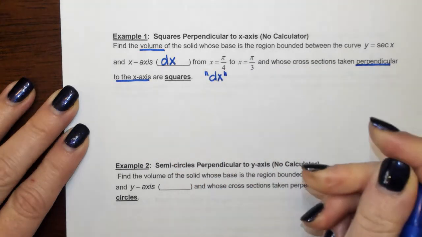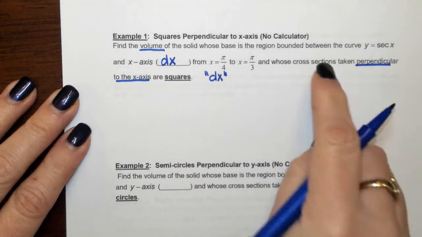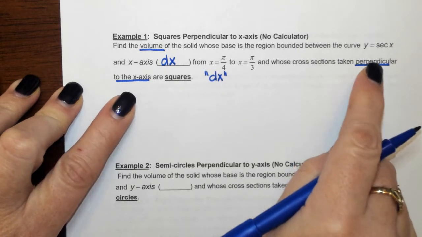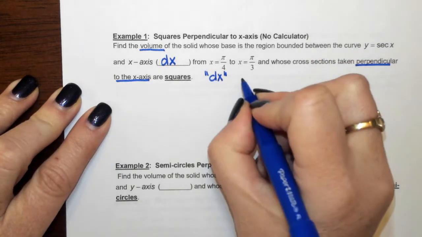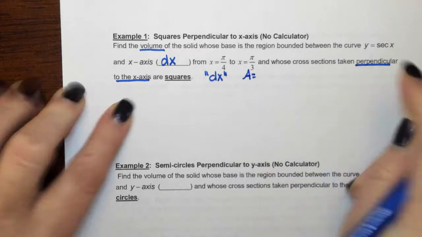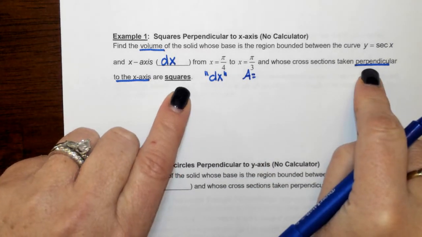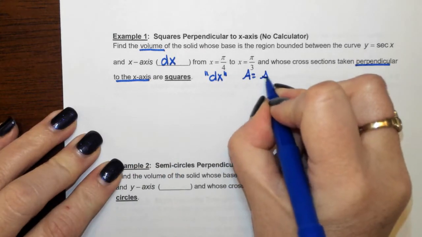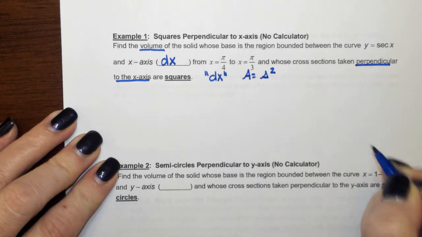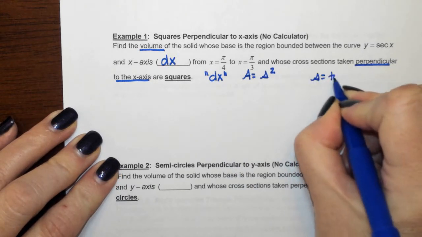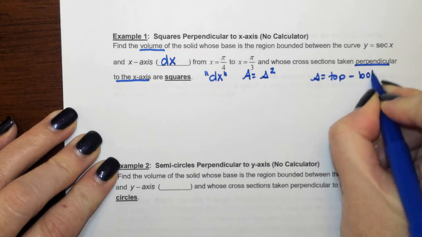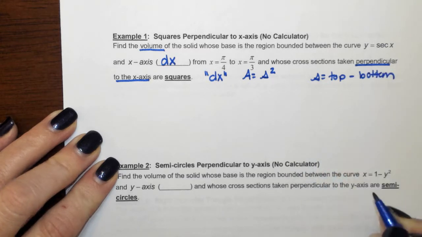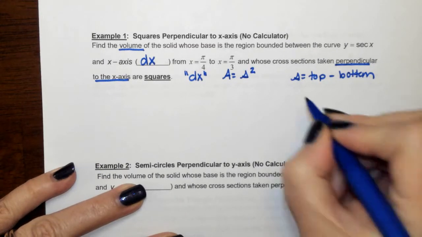So you want to identify whether it's a dx or a dy. Again, it's perpendicular to the x-axis, so it's a dx. Next, you want to write your area formula for the cross sections. Since your cross sections are squares, the area formula is going to be s squared. Now remember, s is going to be equal to your top function minus the bottom function. So you've got to figure out which function is on the top and which is on the bottom.